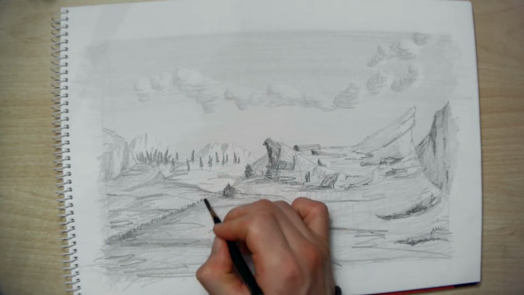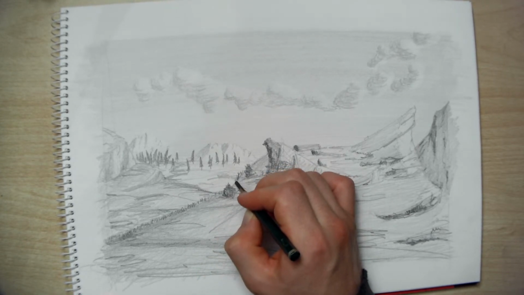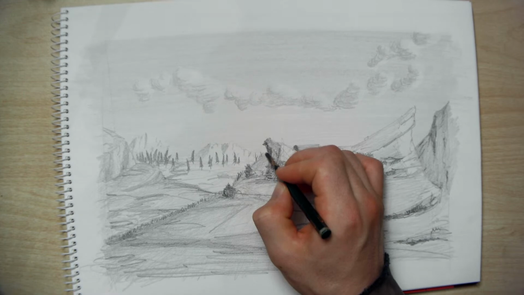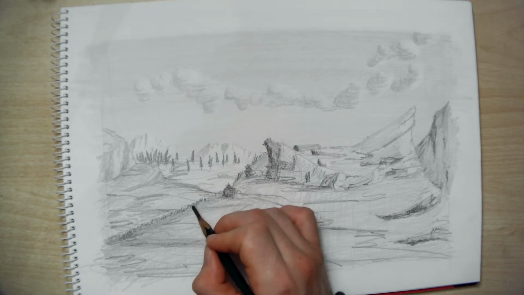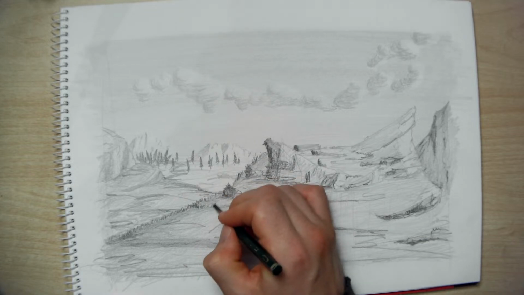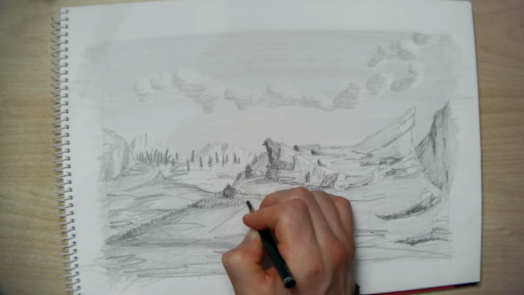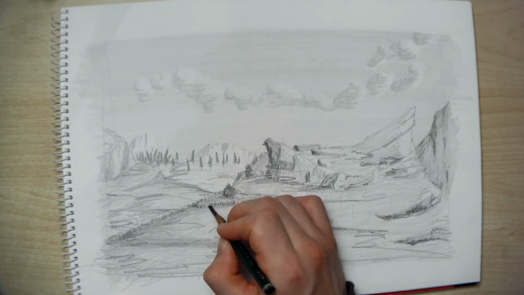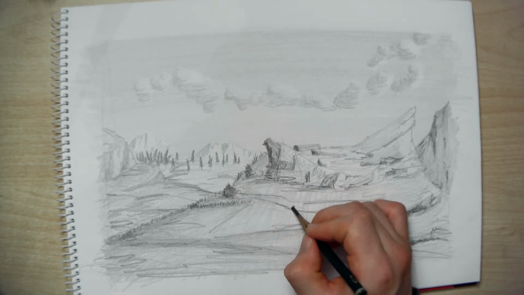Connect the grass to the ground. Maybe some taller blades up here. Okay. And something going inside here. Over there.